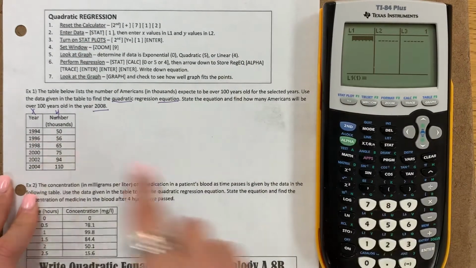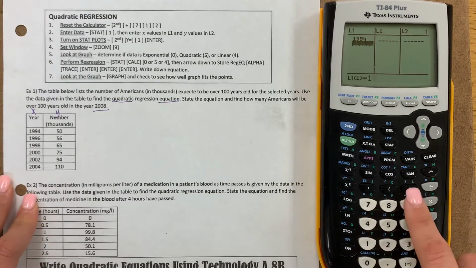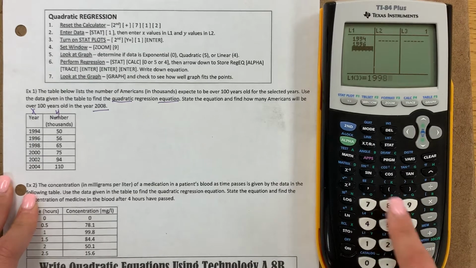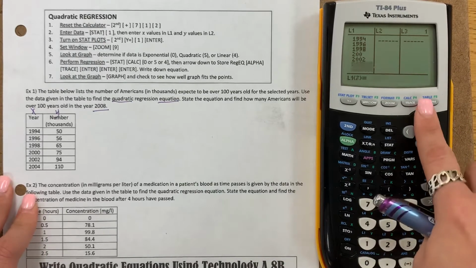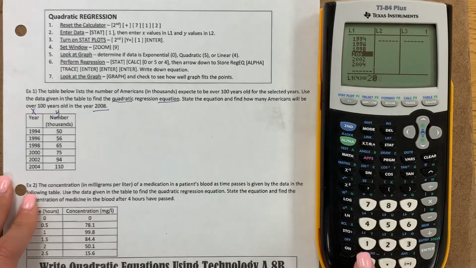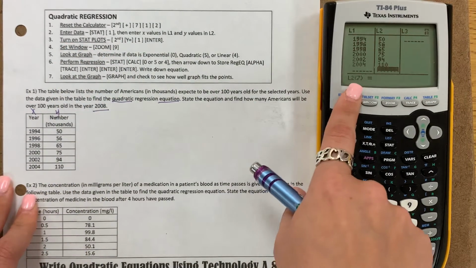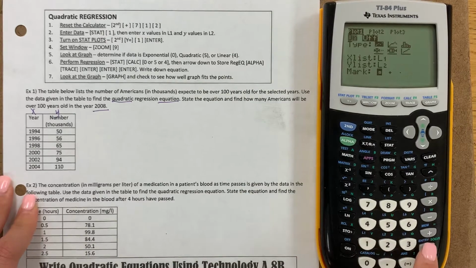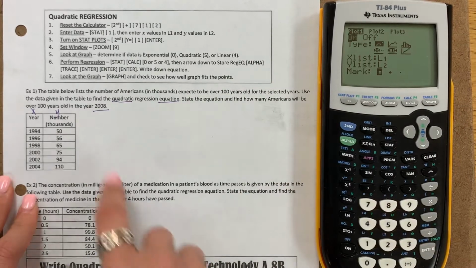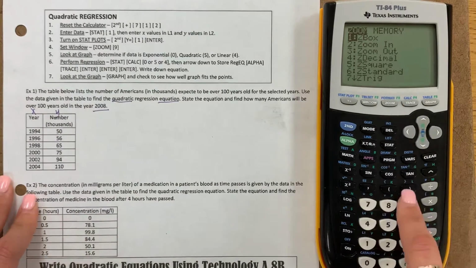Our L1 is our x values, so we fill those in. Okay, I missed one right there, so I'm going to go back and fix that. Go over. Okay, from there, we're going to turn on our stat plot. So we're going to hit the second button. We're going to hit y equals the number 1, and then hit enter. Notice on is now highlighted. That's what I want.